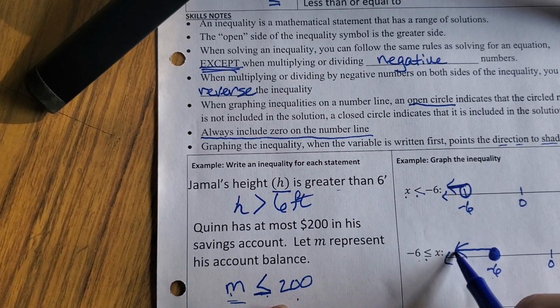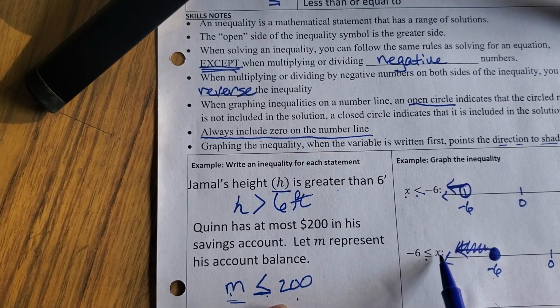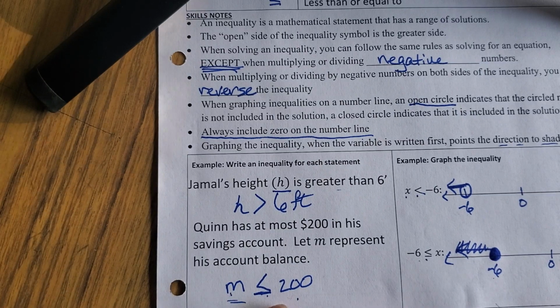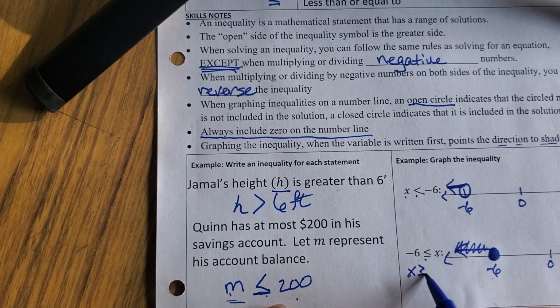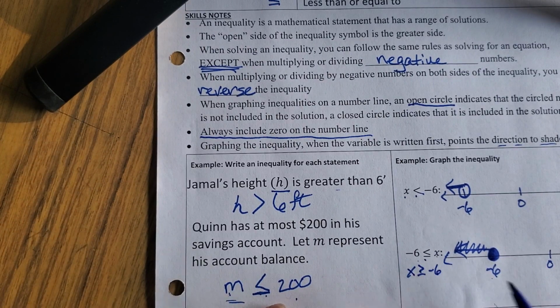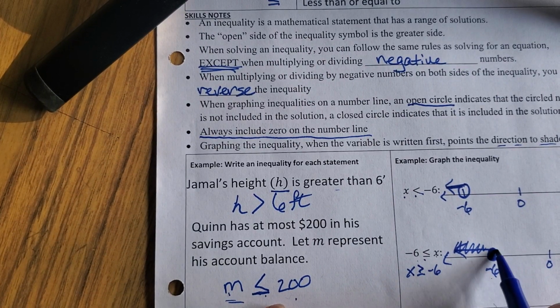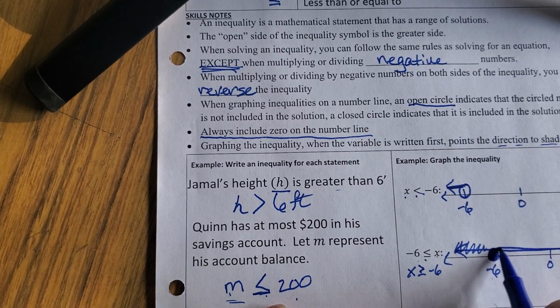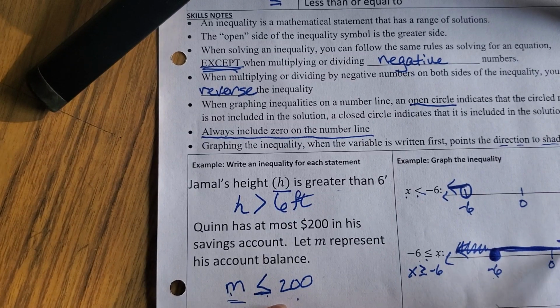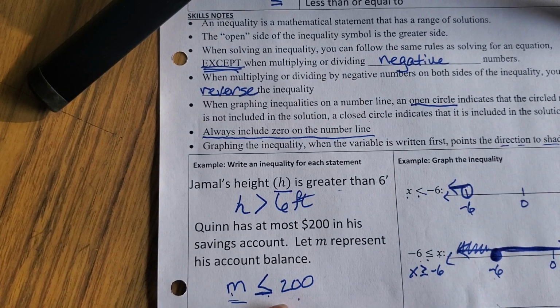Oh, take it back. Sorry. When the x is written first, so I can reverse that: x is greater than or equal to negative 6, and that points the direction. I apologize. When the variable is written first, it points the direction to shade.